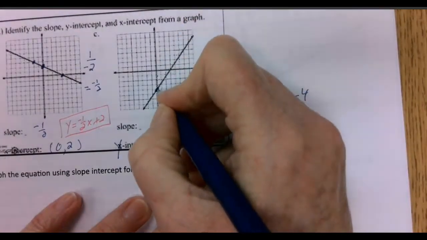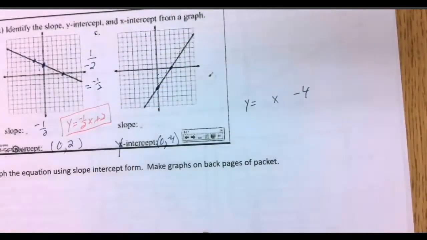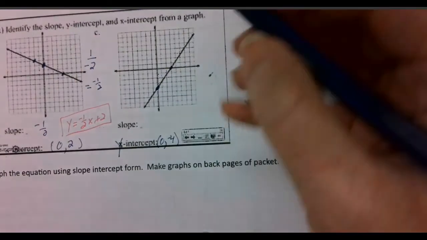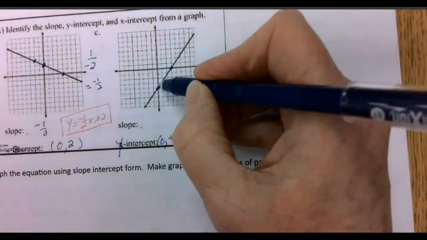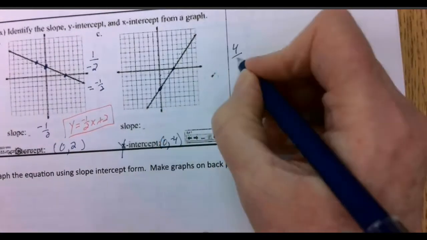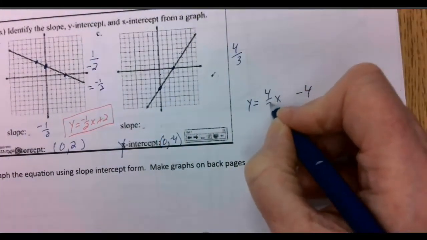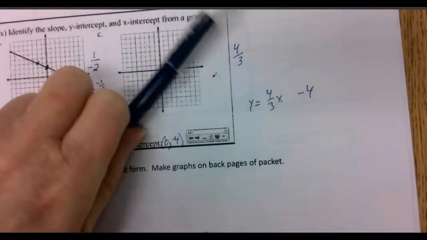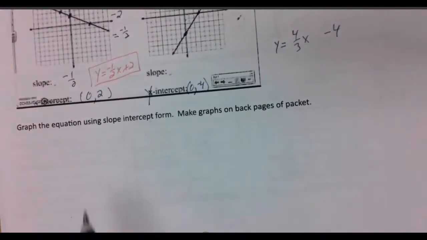Let's find the slope. Once again, it's the x and y intercepts. That's kind of a coincidence. So I'm going to go up 1, 2, 3, 4. I'm going to go to the right 1, 2, 3. So my slope is 4/3. Double check myself. Do I have a positive slope? Yes. So I'm good.